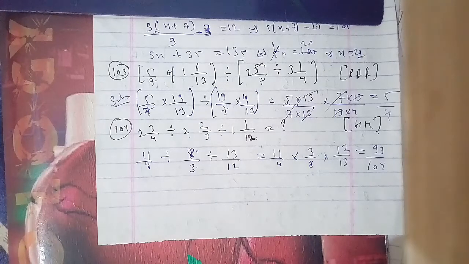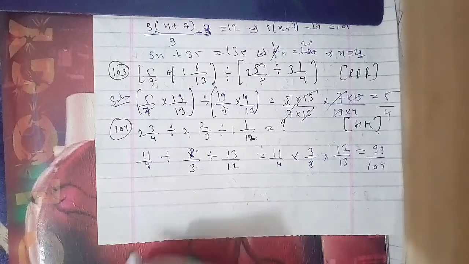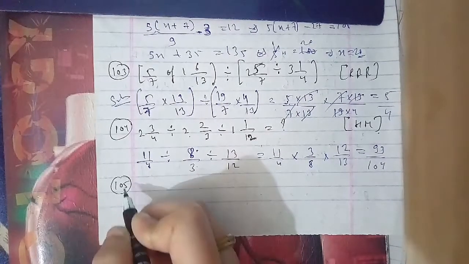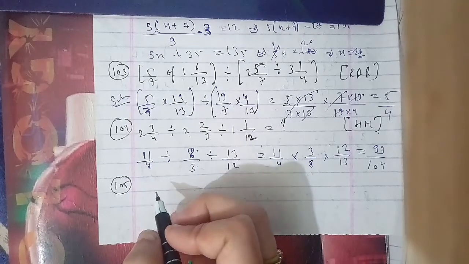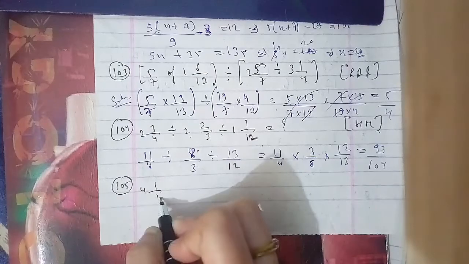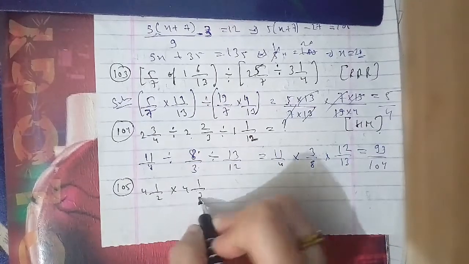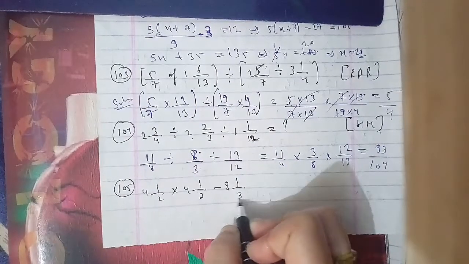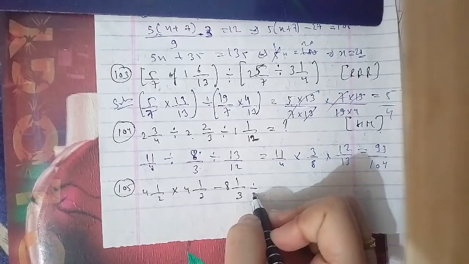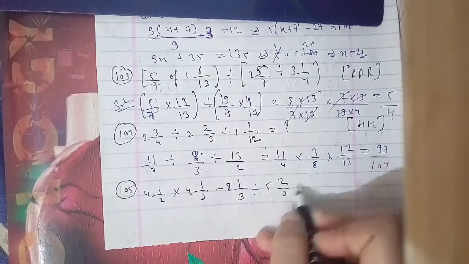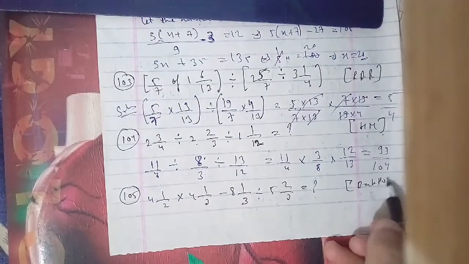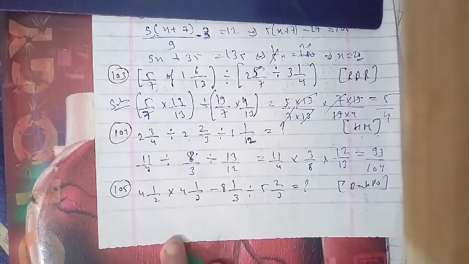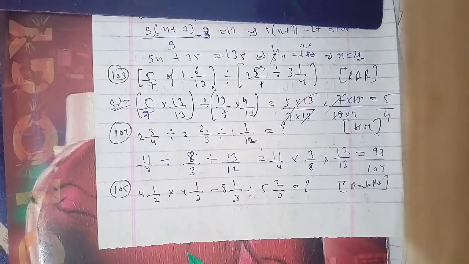Now we will go ahead with another question, which is your 105th question of the session, and that is another important question. It is 4 1 by 2 multiplied by 4 1 upon 3 minus 10 8 1 upon 3, divided by 5 2 upon 3, equals question mark. This has been asked in the bank PO question paper, which is also an important paper for competition.